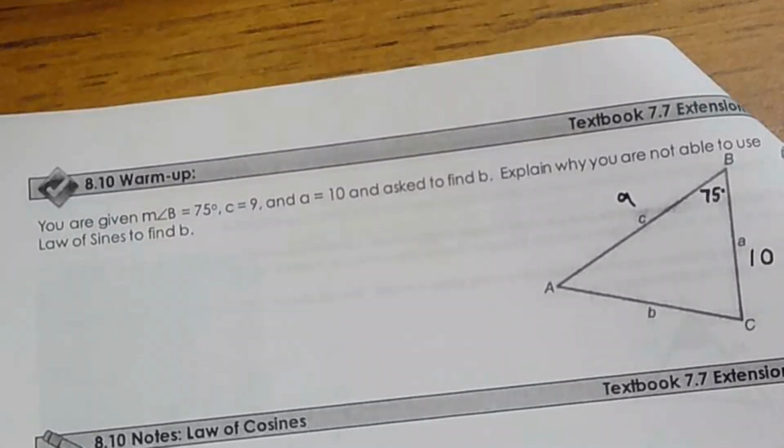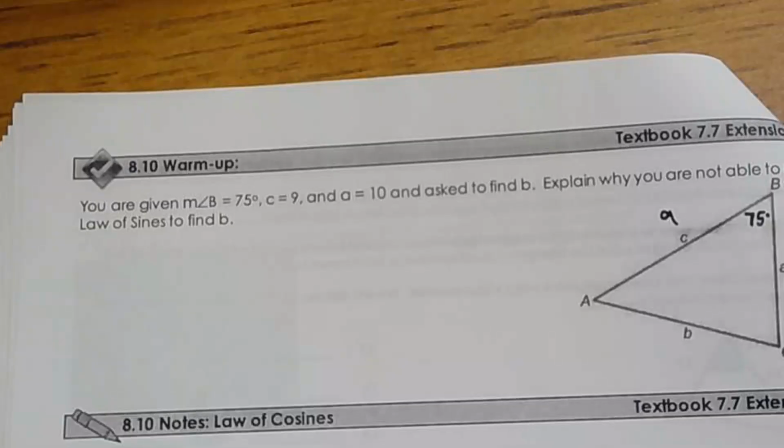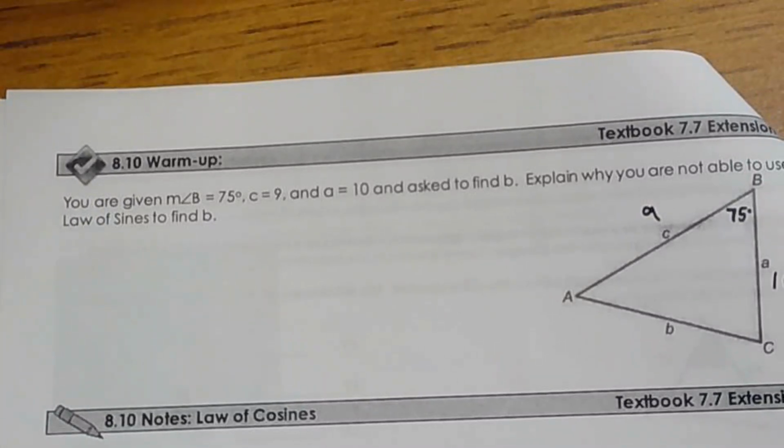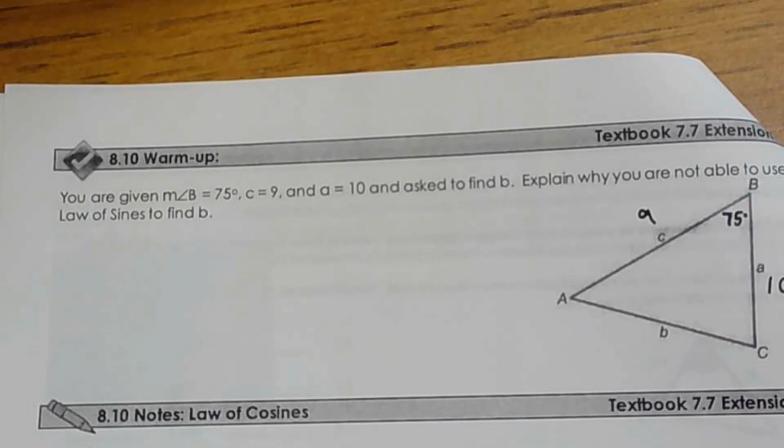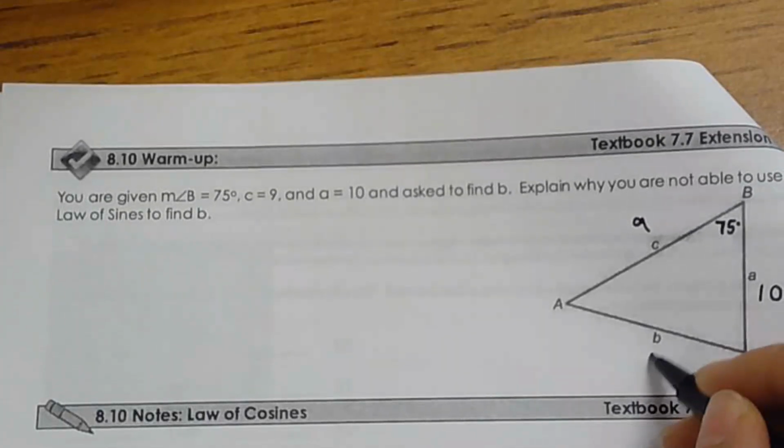So we have those measurements given to us, but we don't know missing side B. That's the only side missing here. And then we also don't know the other angles. And so it says here, you're given that information and we're being asked to find B. Okay, we're being asked to find this side right here.